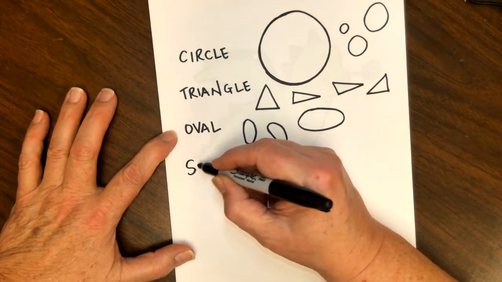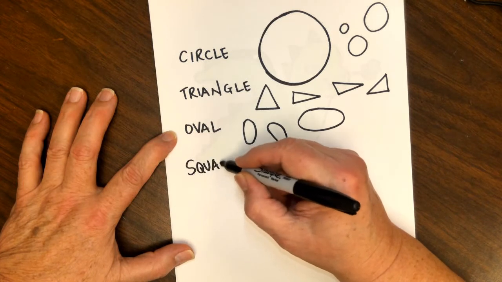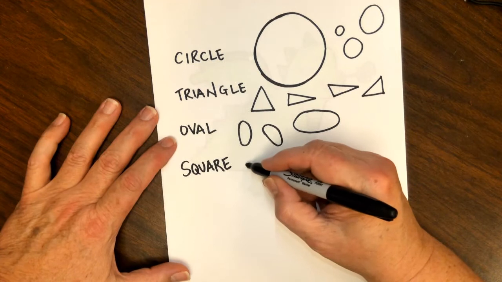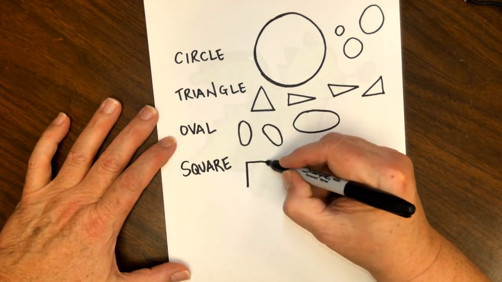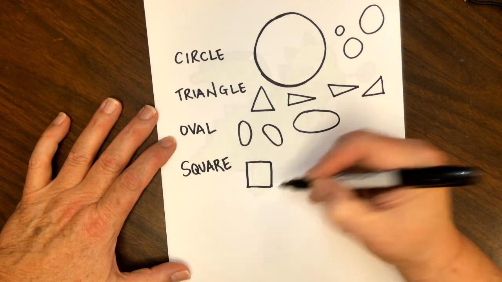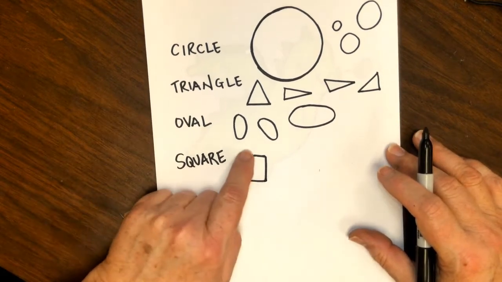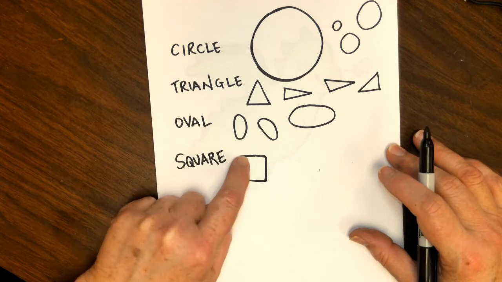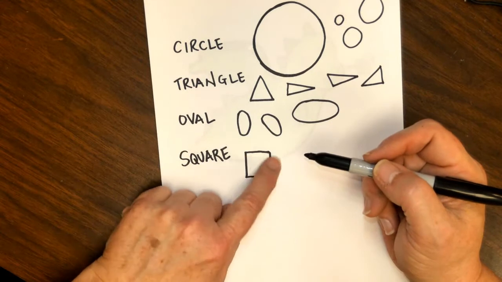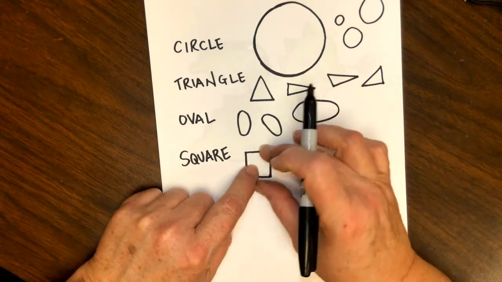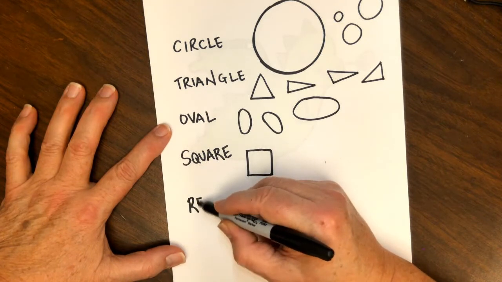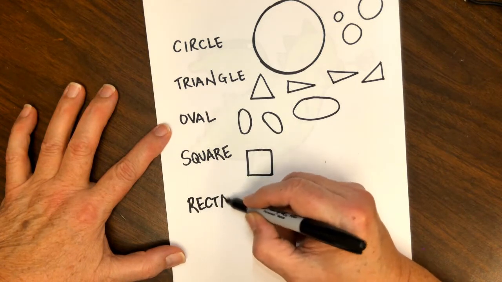Let's not forget our squares, okay? A square means you've got a shape that has 4 sides. And for it to be a real square, a true square, those 4 sides are all the same length, okay? What is related to a square? What's a shape that's kind of like a square, but it's a little bit longer? Can you think of that word? That's exactly right. It's a rectangle.